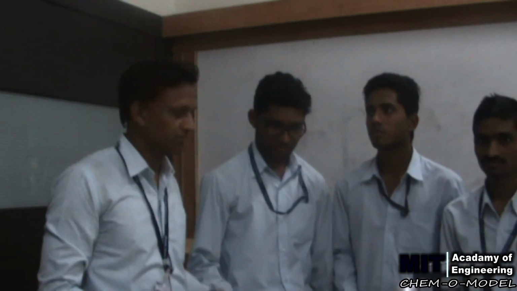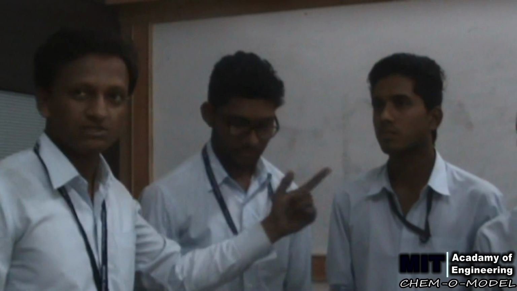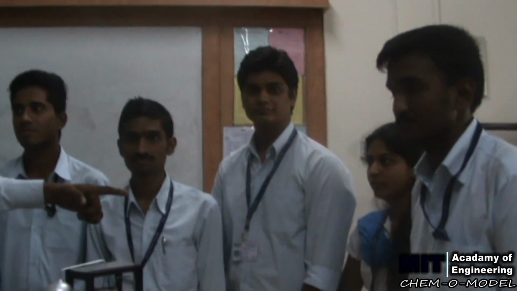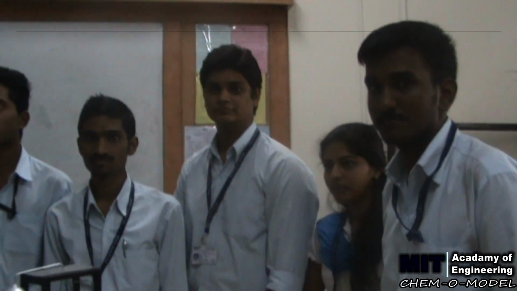We are making a model with my colleagues. This is Ankit Gauri, this is Ajit Rathod, this is Mangesh Shedau, this is Punam Khawle, and this is Ganesh Hakim.